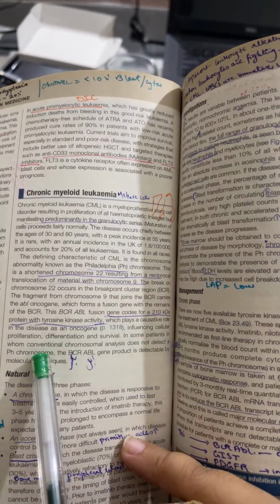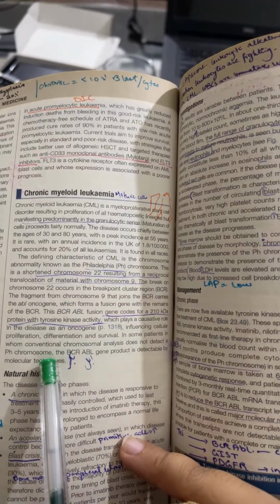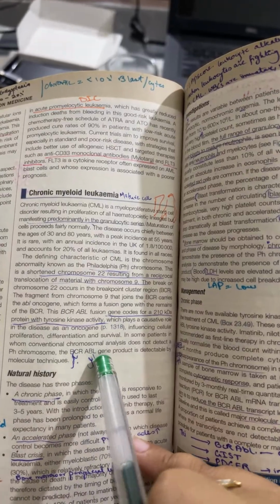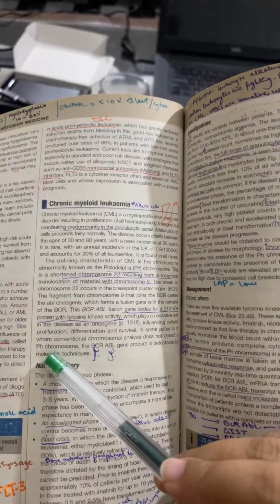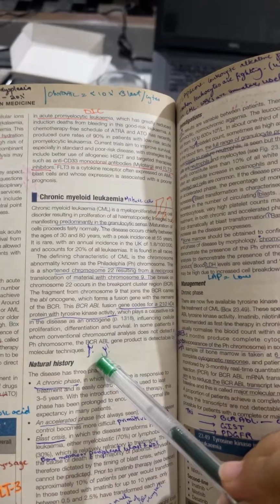In some patients in whom conventional chromosome analysis does not detect a Philadelphia chromosome, the BCR-ABL gene product can be detected. So a variation is that if we cannot find the chromosome, we can find the gene product by molecular techniques.